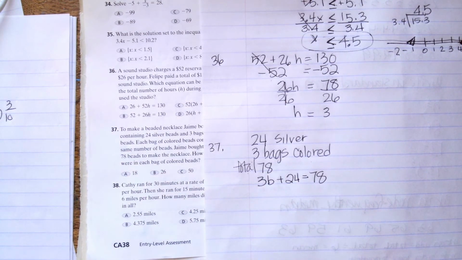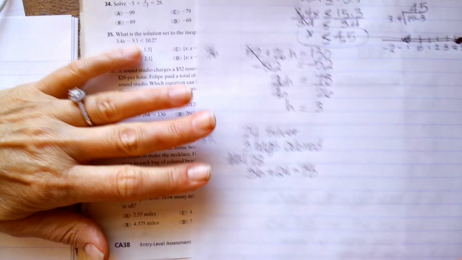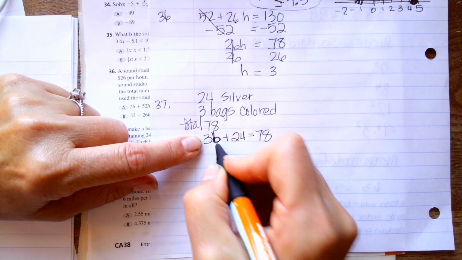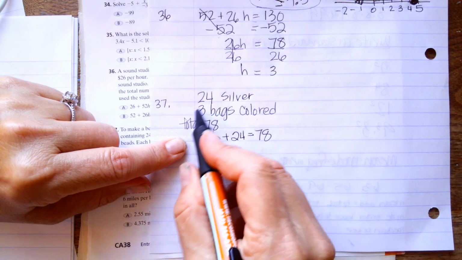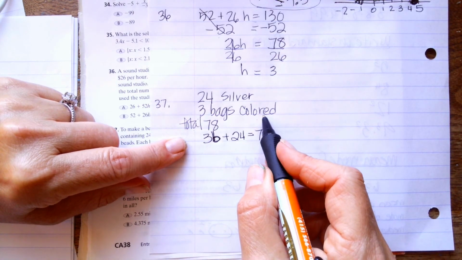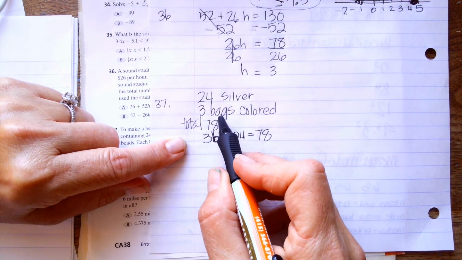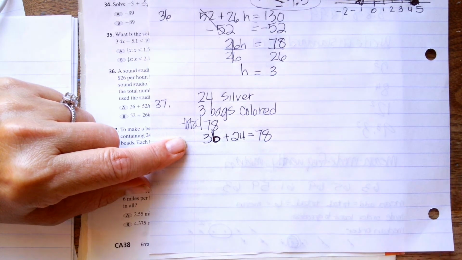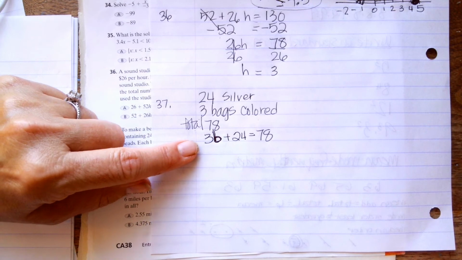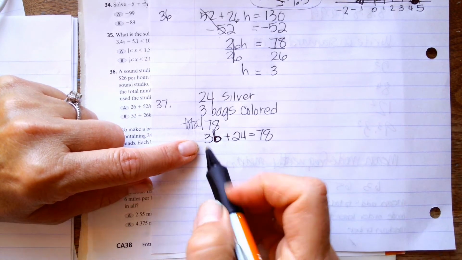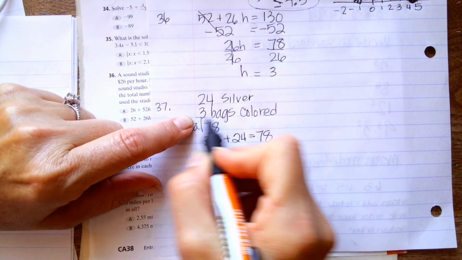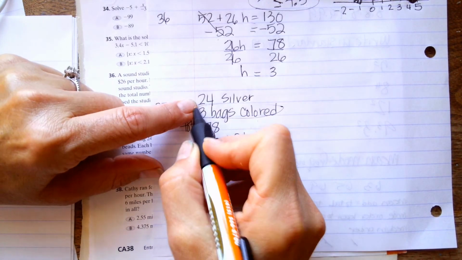But to solve that, we need to set up the problem. So I said, I'm going to say B is the number of bags because this is what we're solving for. They asked me how many beads were in each of these bags. So I just randomly picked B. I could have picked any letter that I wanted. So 3B is what this is, plus 24.